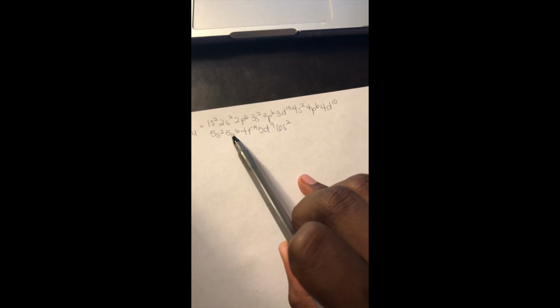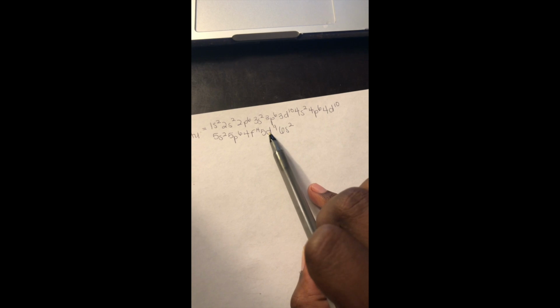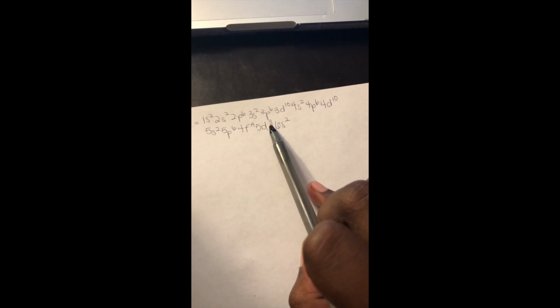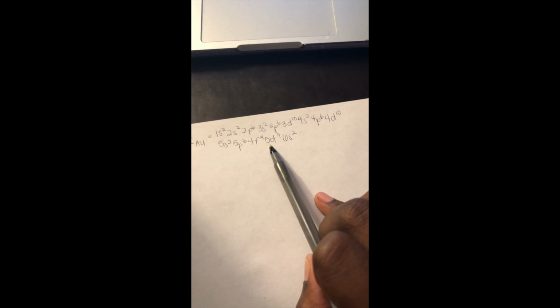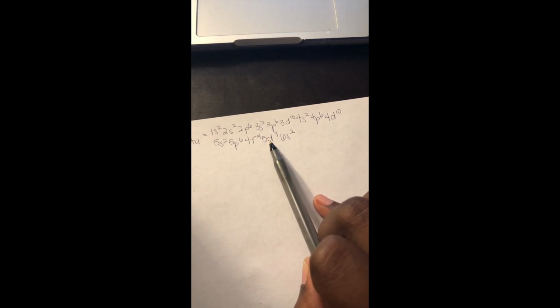So this should be 5d10, right? Because 10 is the maximum that we can get out of a d orbital, but we only have 9. So in this 5th level, we have an incomplete d orbital, but then we move to 6. So basically how it works, we have 1, 2, 3, 4, 5, 6, 6s2, and then we have 2p. This is very, very shorthanded. So 2p, 2, 3, 4, 5, and then we have this.